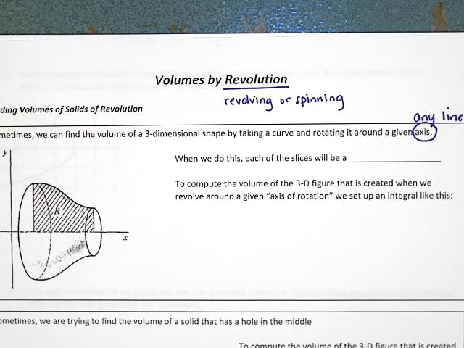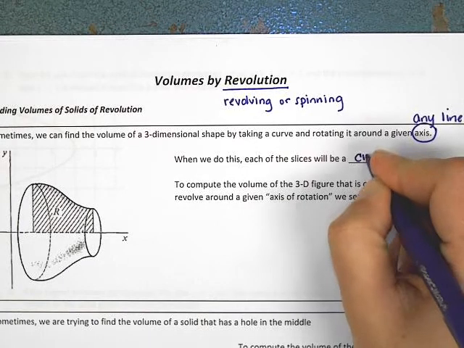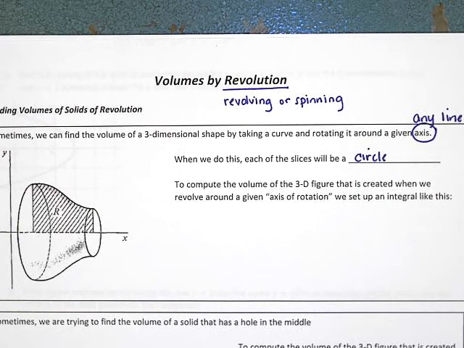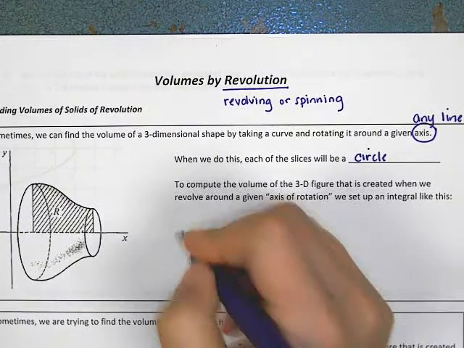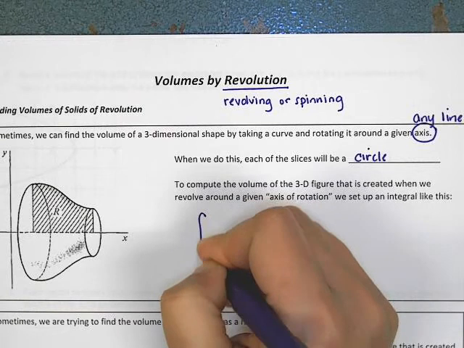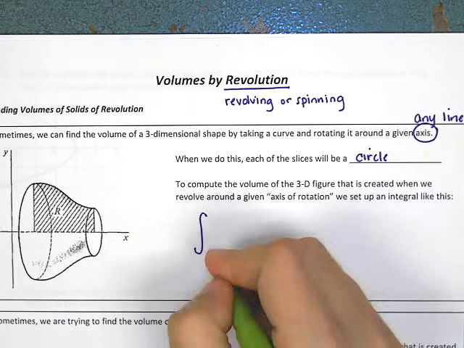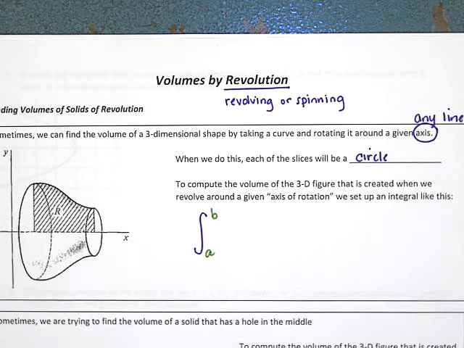When we spin a shape around a line, each of the slices, going back to what we were already talking about with slices, is going to be a circle. To compute the volume of the three-dimensional figure that we create when we revolve around a given axis of rotation, we set up an integral that looks like this. We do an integral from A to B, and it could be in terms of X or in terms of Y, you just use your bounds.